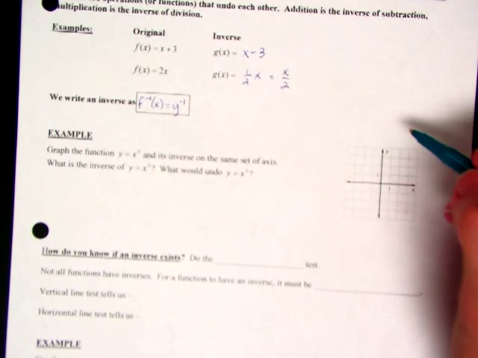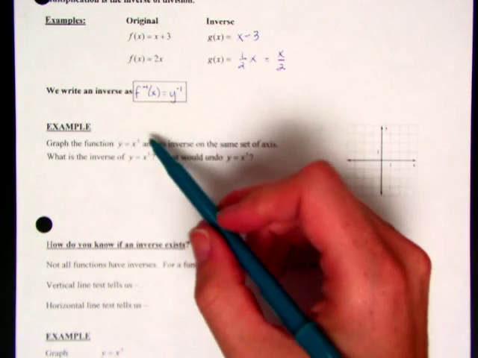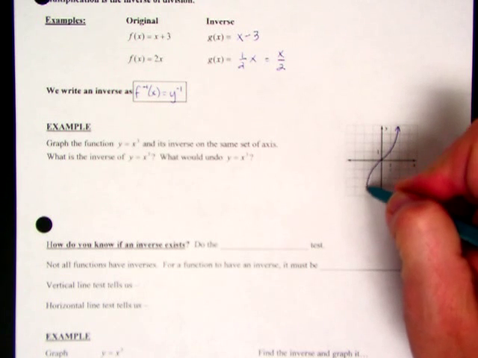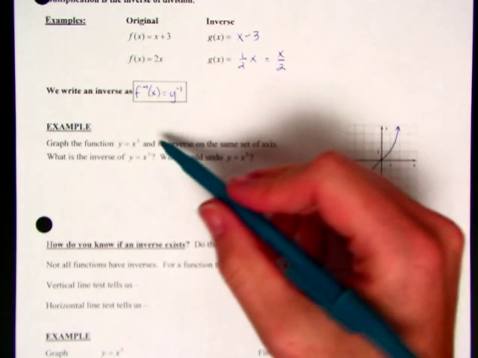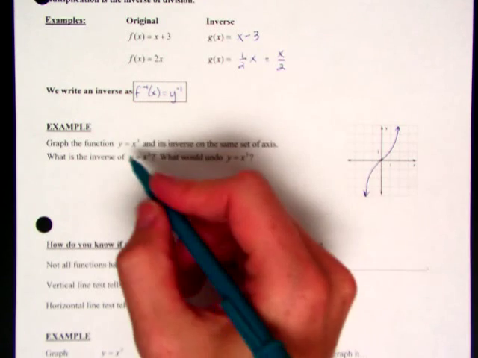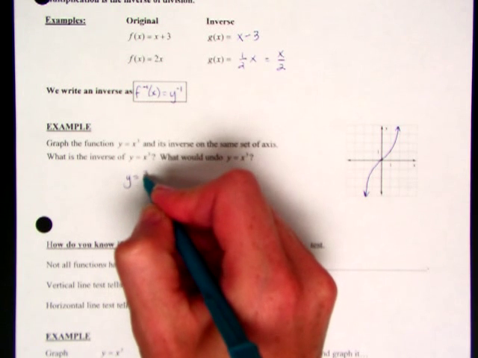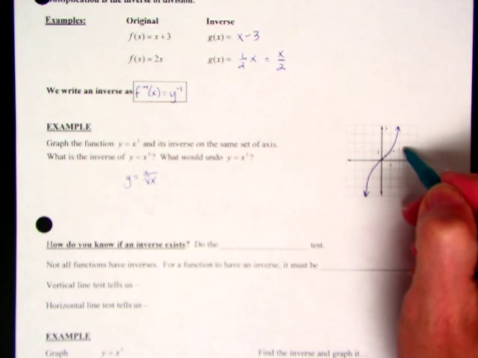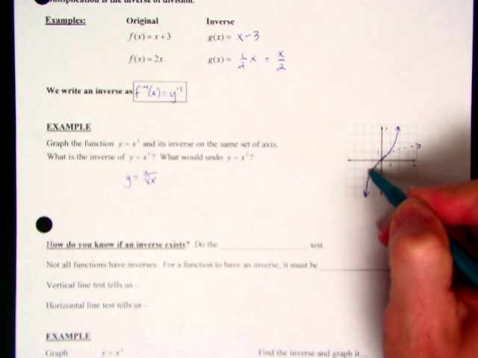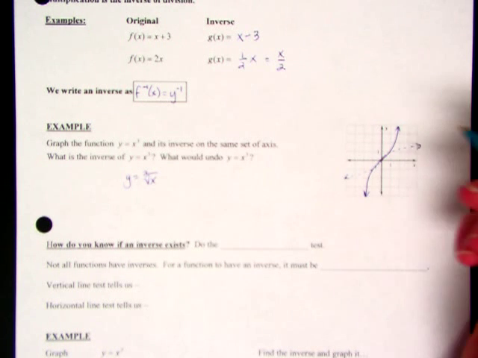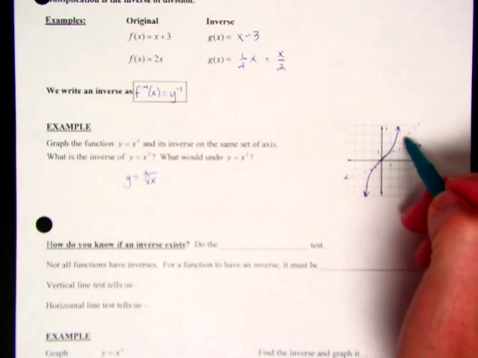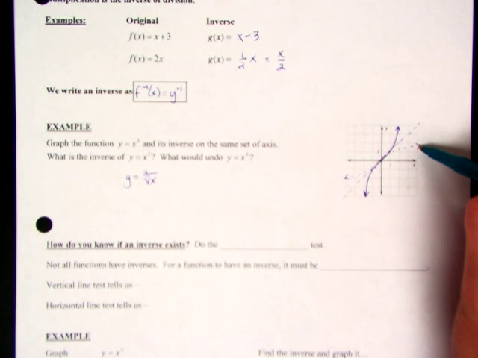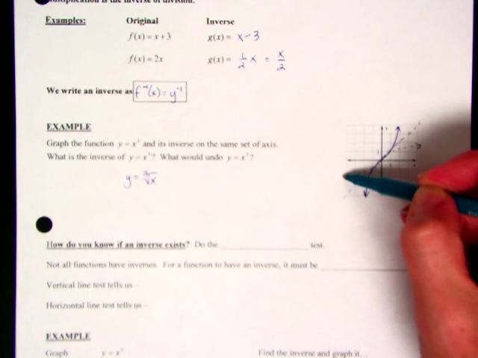If we wanted to graph an inverse, we'll first start by graphing x cubed, which looks like that. In order to undo a cubed, we would have to cube root, and a cube root looks like this. All inverses reflect over this line. So when you have 1/2 of the graph, you're just going to reflect it over to create the inverse.